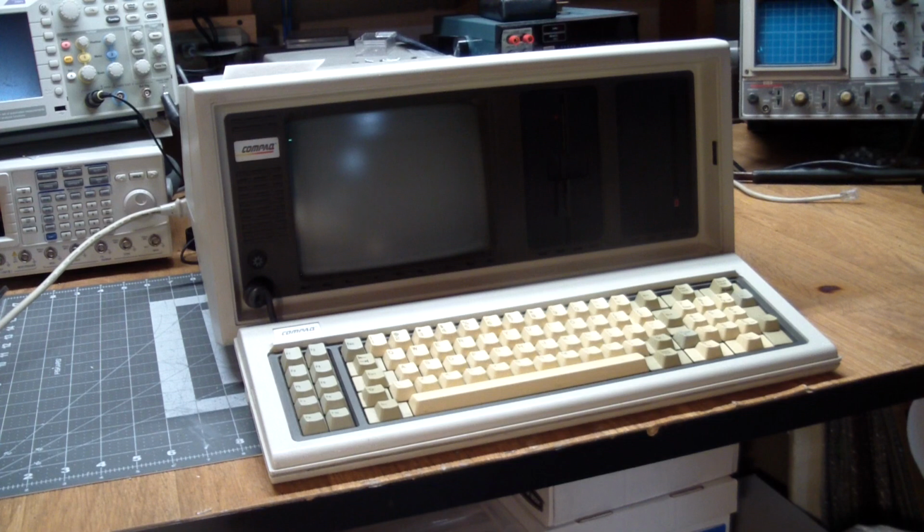Okay, it checked the floppy, checked it again, and it goes and boots from the hard drive. So far, so good, right?